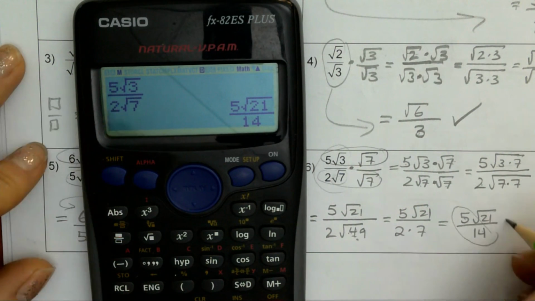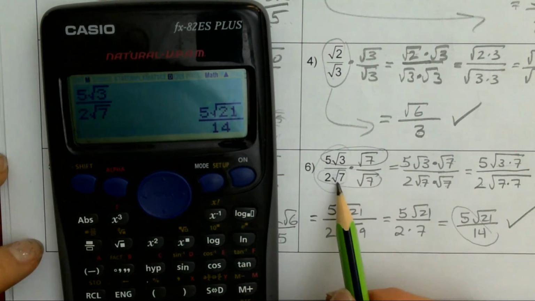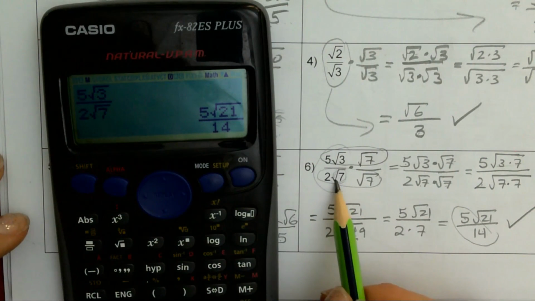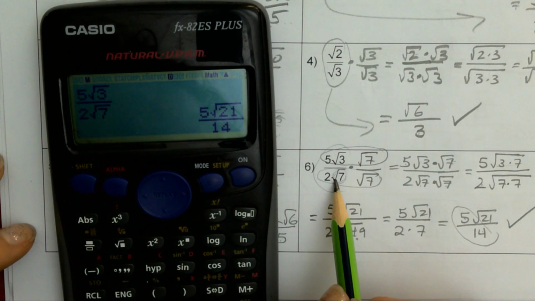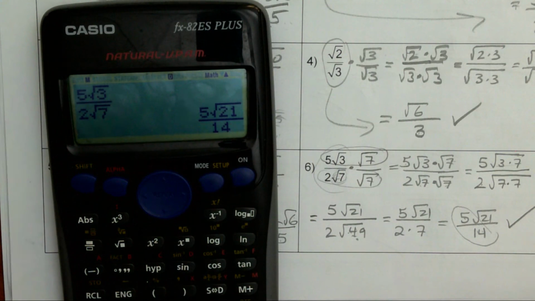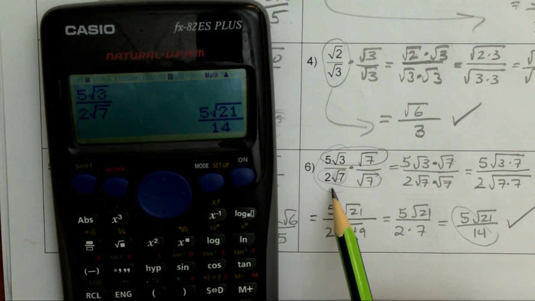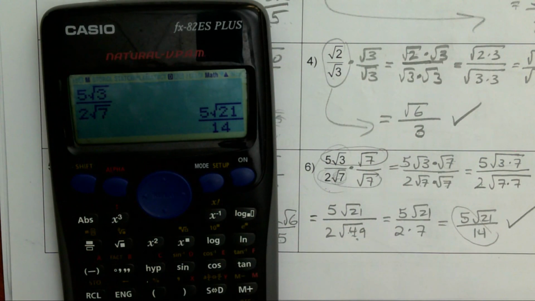Yes. Okay, so rationalizing the denominator means get rid of the radical in the bottom of a fraction. Why do we do that? Because it's the rule. The rule says you shouldn't have a radical in the bottom of a fraction when you have a final answer. So you have to practice rationalizing the denominator.